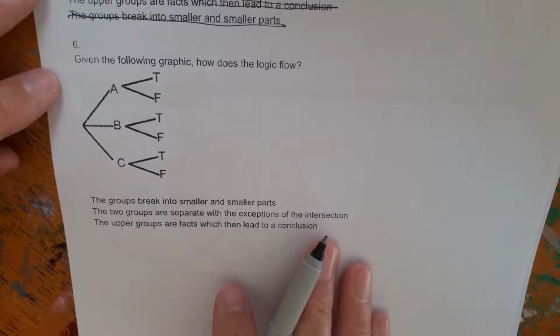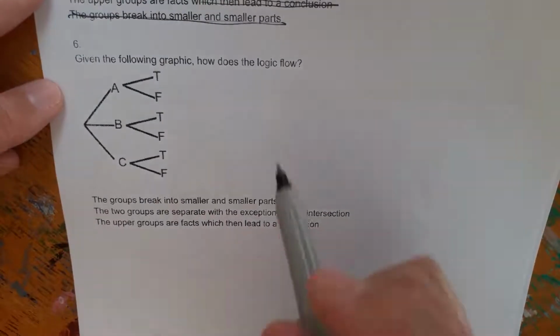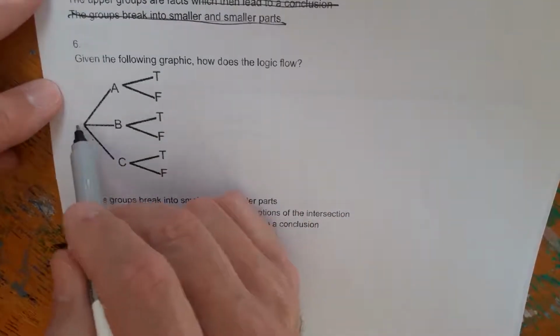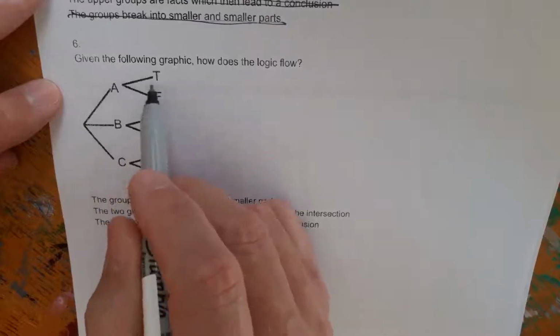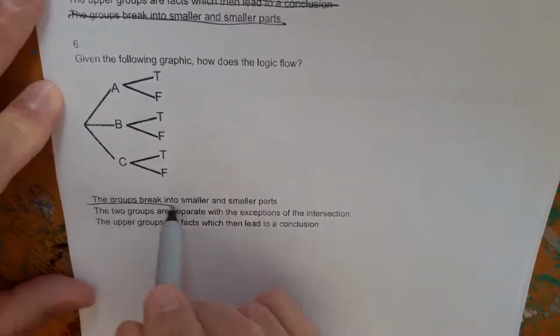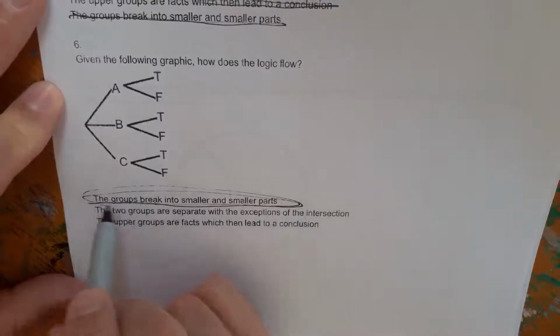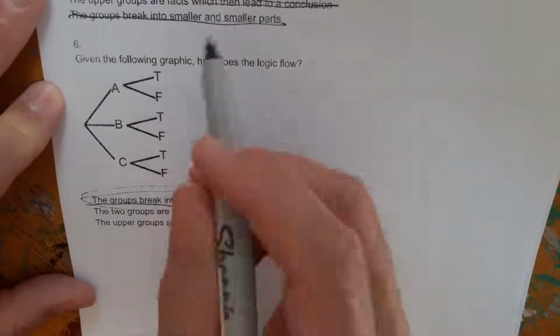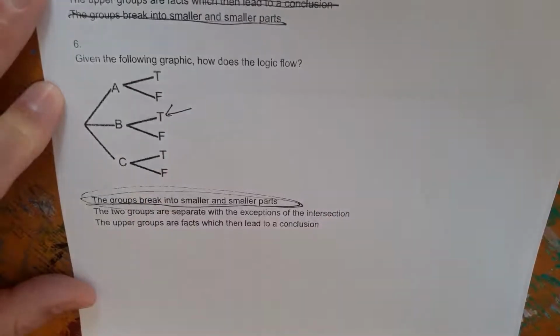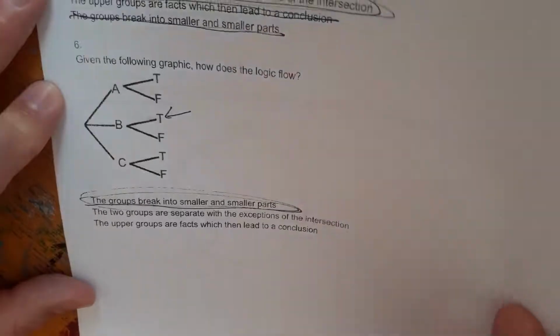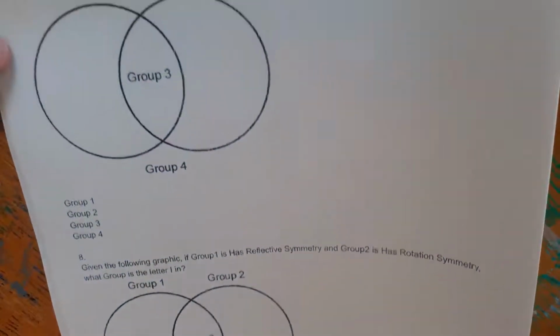How does logic flow here? Or how does information flow here? It's flowing from some piece, and it looks like it's breaking into ever smaller parts. The groups break into smaller and smaller parts. And of course, by examining the smallest part, right, we can now get to learn something about what we're talking about that might otherwise be obscured or hidden.